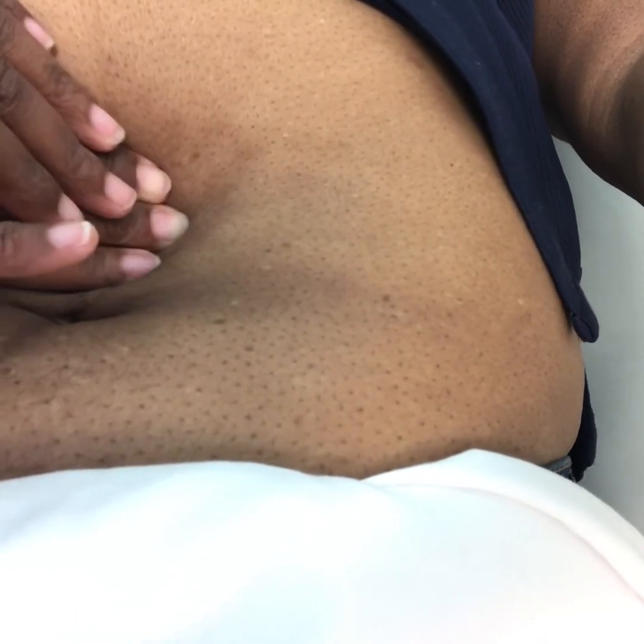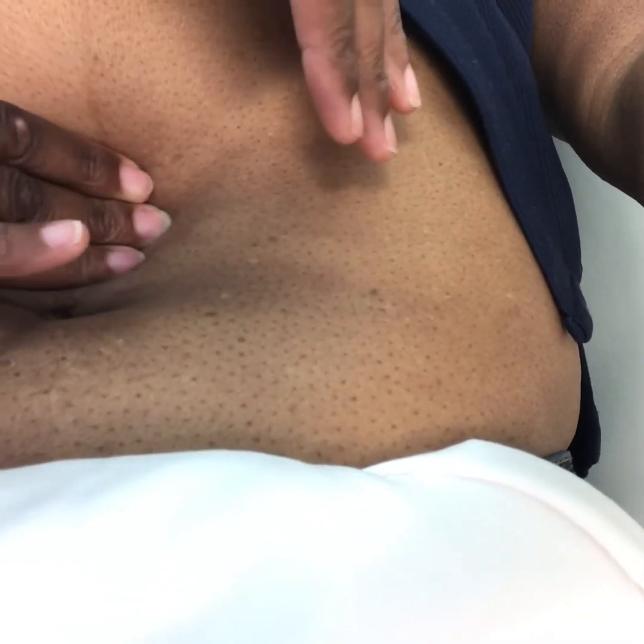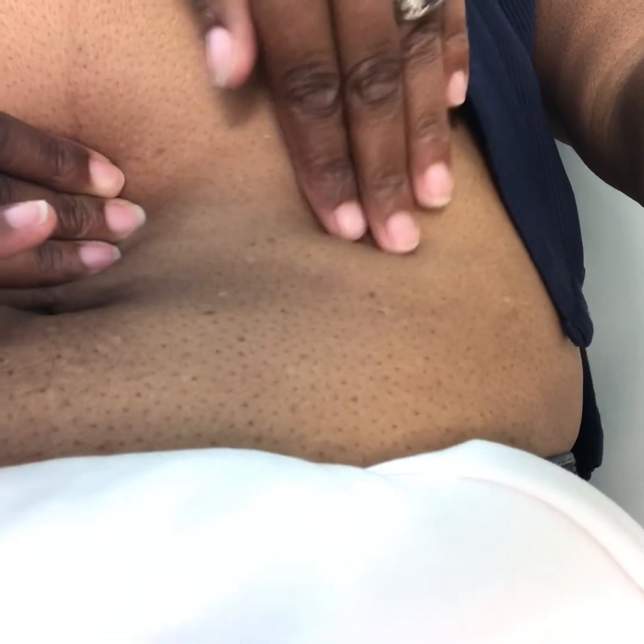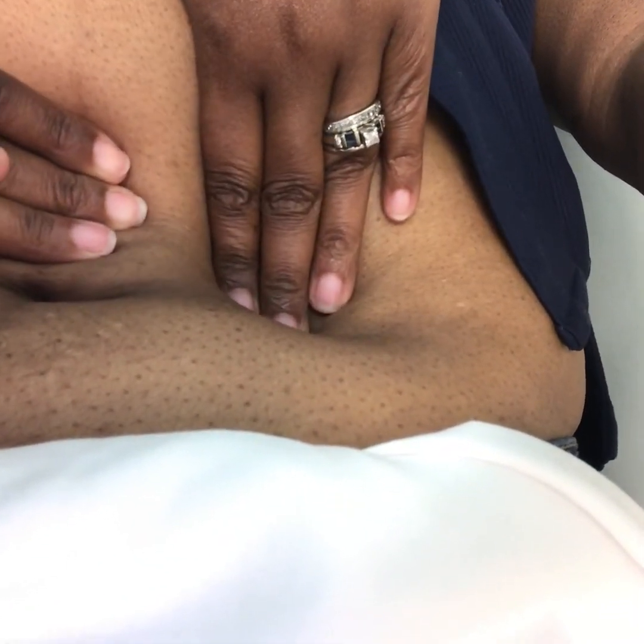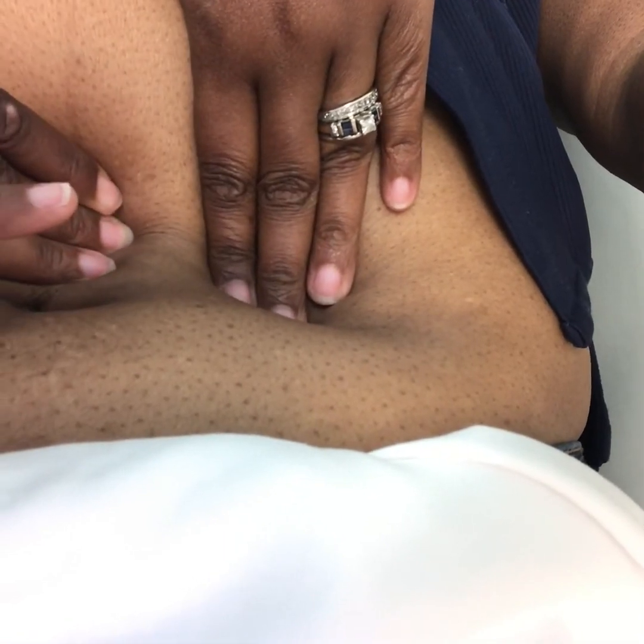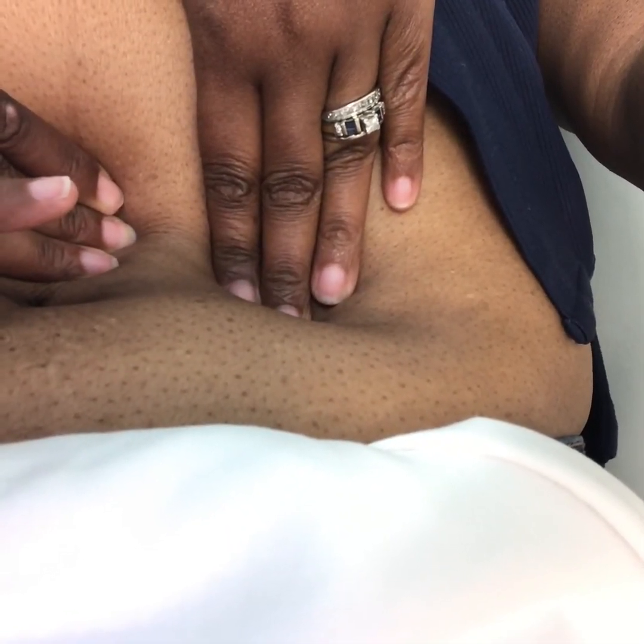Lastly, I'm going to palpate the aorta, which lies slightly to the left of the midline. And I find it helpful to use slightly deep palpation with one hand, and then with the other hand come on the other side, until you feel the edge of the aorta pulsing against both hands.